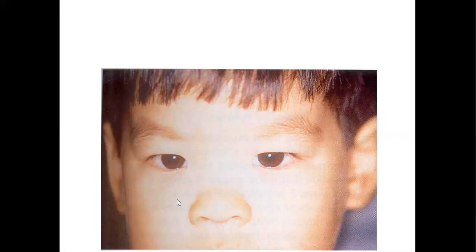If you see the patient, you will feel that the patient is having convergent squint. His eyes are looking so much towards the nose. But if you carefully see the HB reflex, the HB reflex is normal. The HB reflex is in the center of the pupil. So this is pseudo squint.